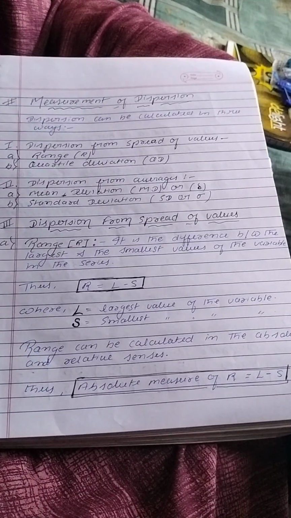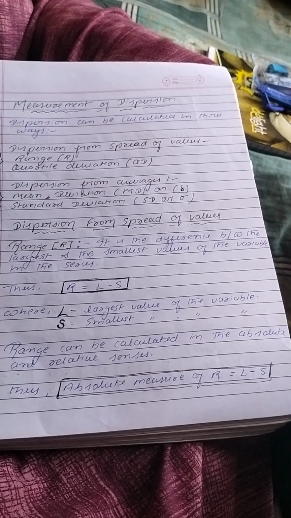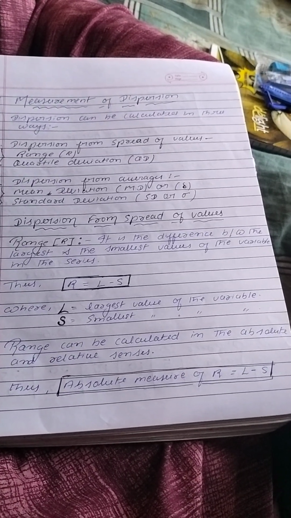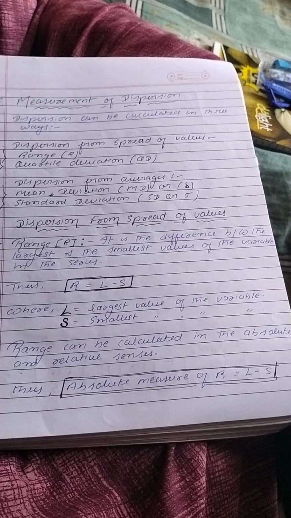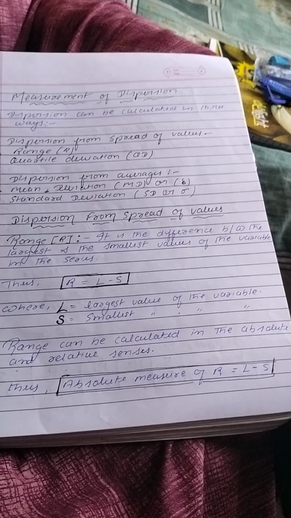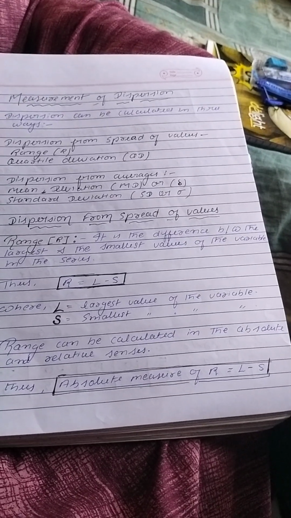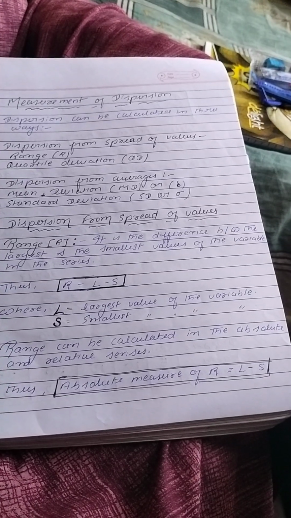From now, as a measure of dispersion, we will study in two approaches. The first approach is absolute value and the second approach is relative value. In the absolute approach, there is a unit, but to calculate the dispersion, we don't need a unit.